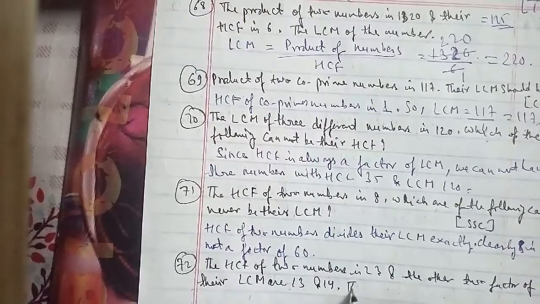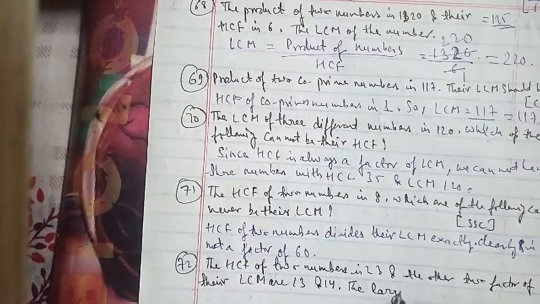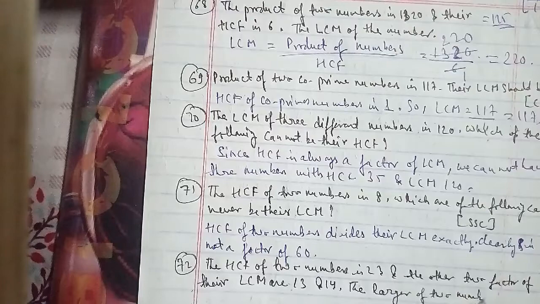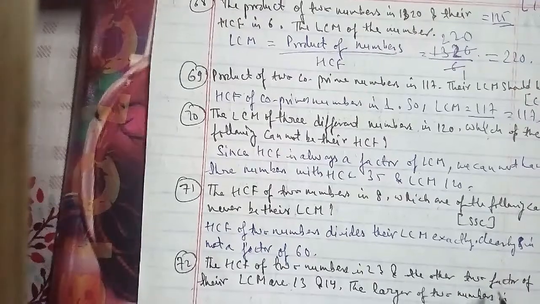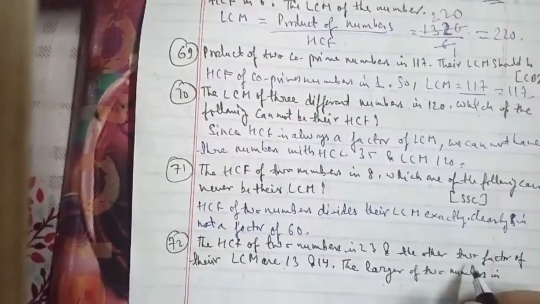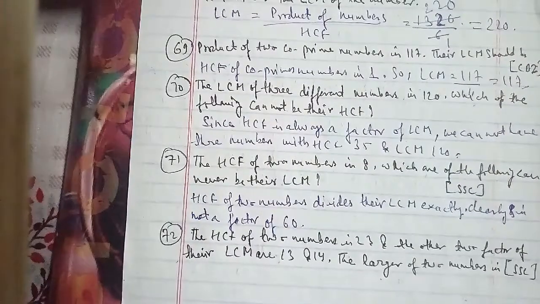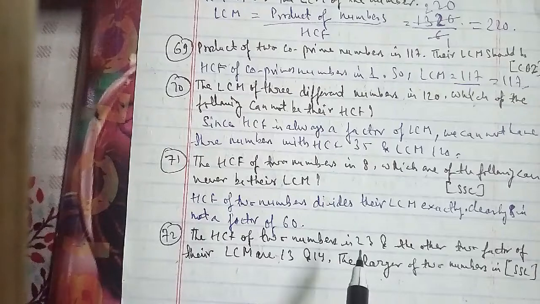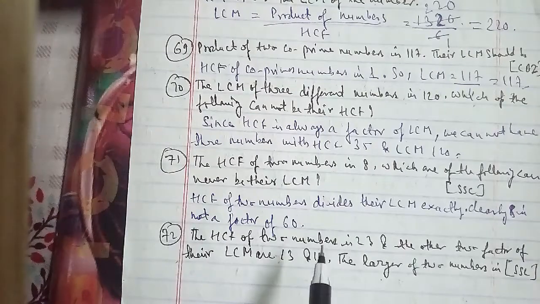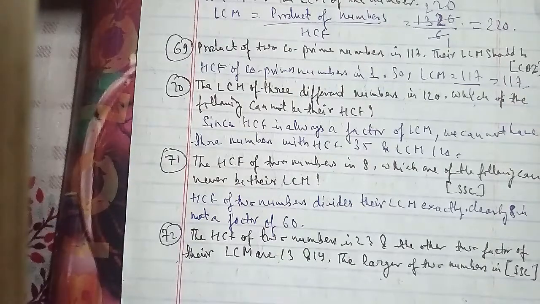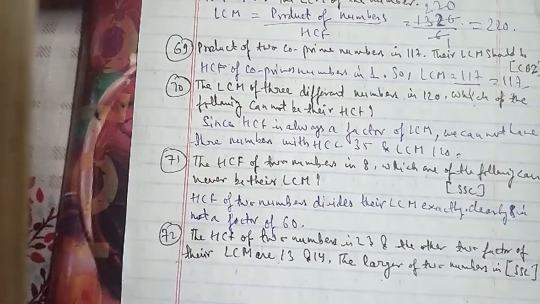So here we go ahead. We have clearly the numbers are 23 into 13 and 23 multiplied by 14. So the larger number equals 23 into 14, which equals 322 here as an answer.